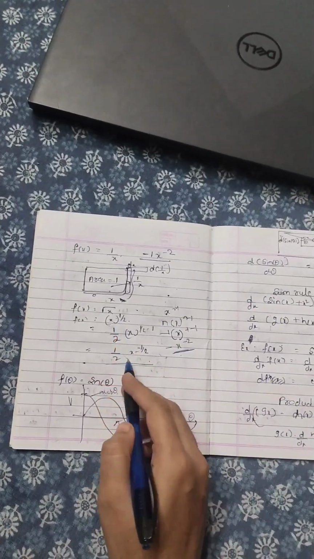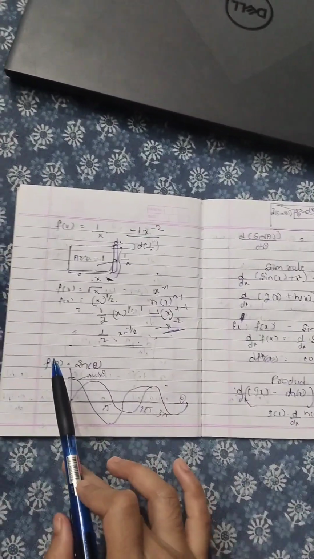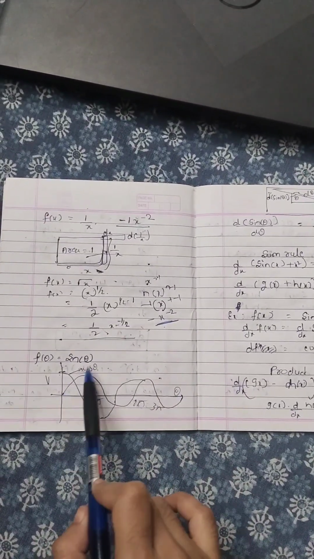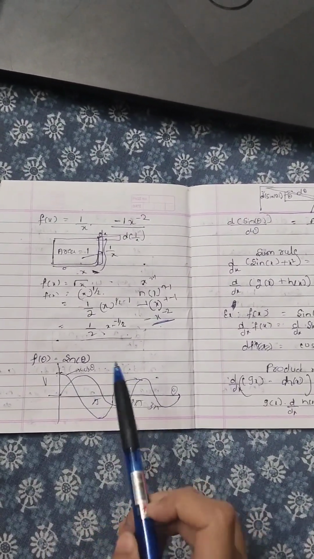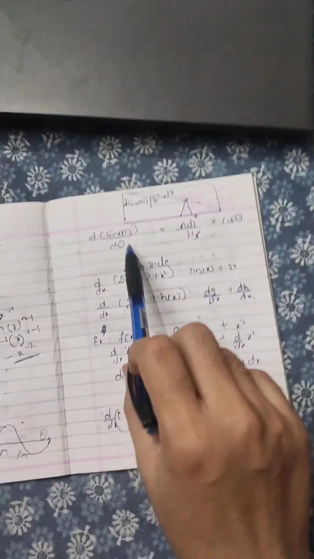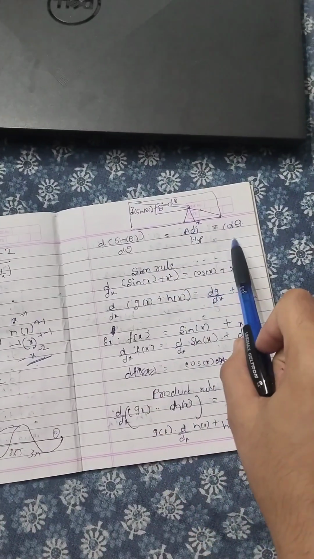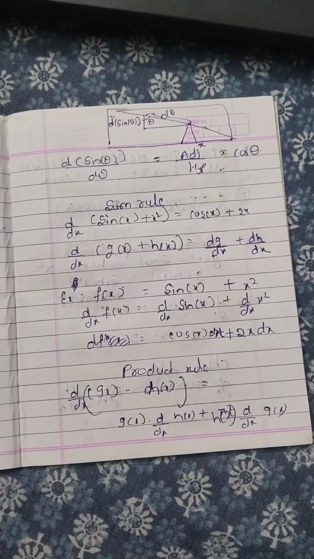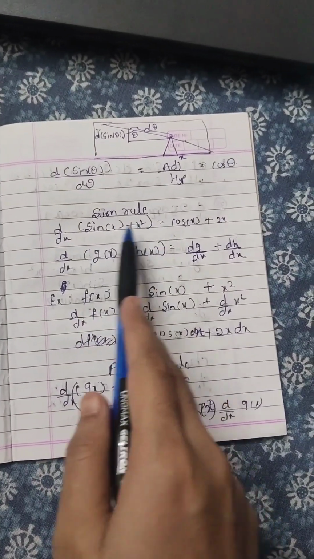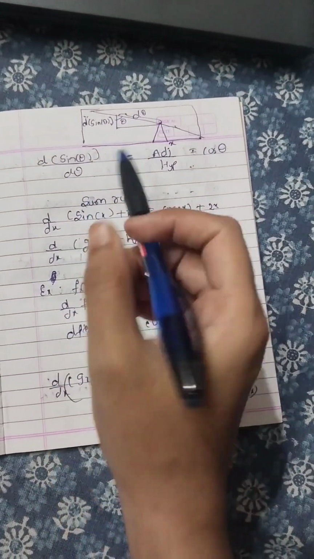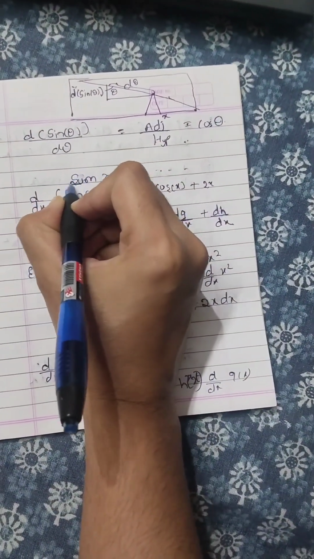This is already known. This is for the sine theta curve. This is for the cos theta curve. So d by dt of sine theta is cos theta. The next thing is the sum rule. If sin x plus x squared is there, then you are taking, sorry, the sum rule.